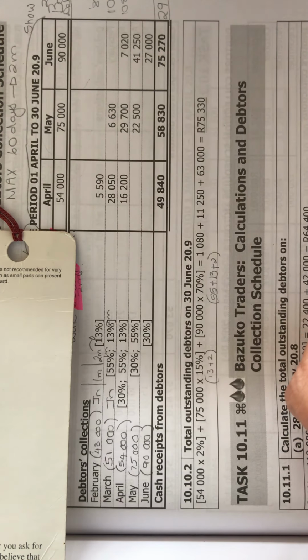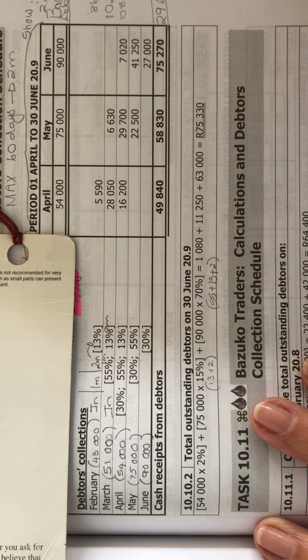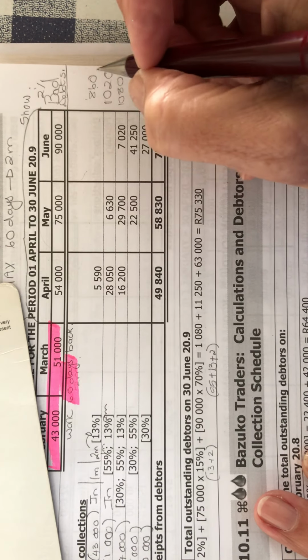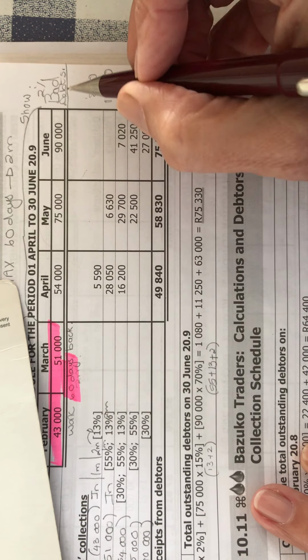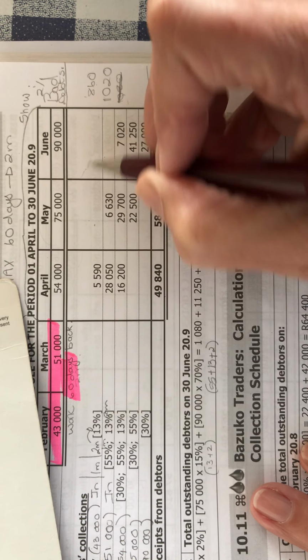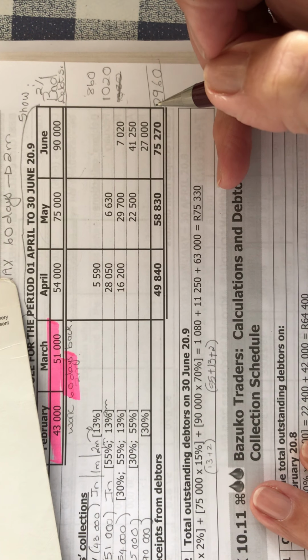The rest, what do you know about the rest? The 2% will be regarded as bad debt. So what I want you to do and get used to doing is to fill in bad debts here on this side. I haven't received anything, so that's regarded as bad debts.